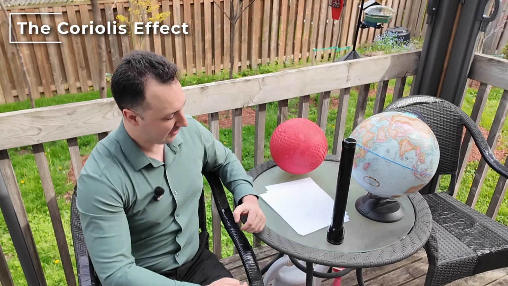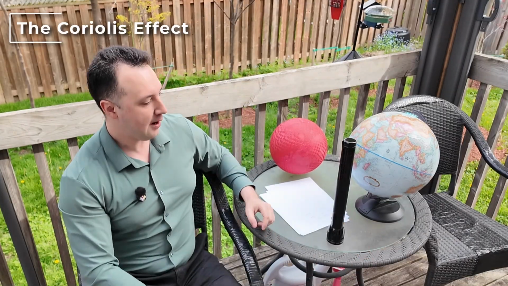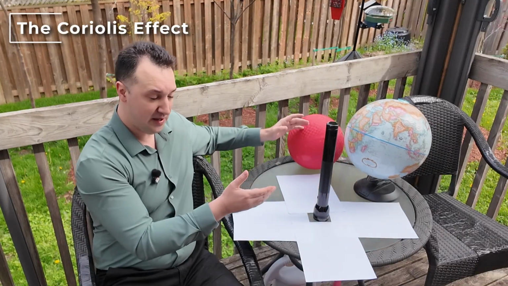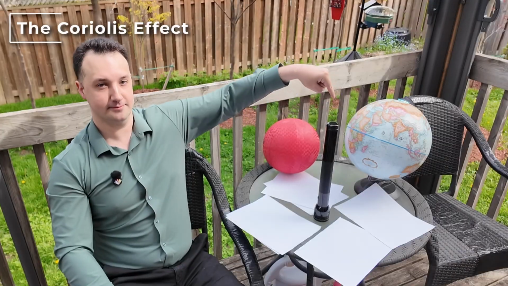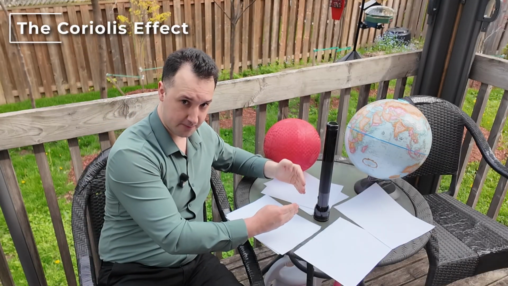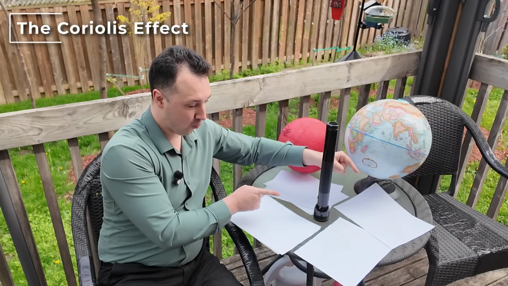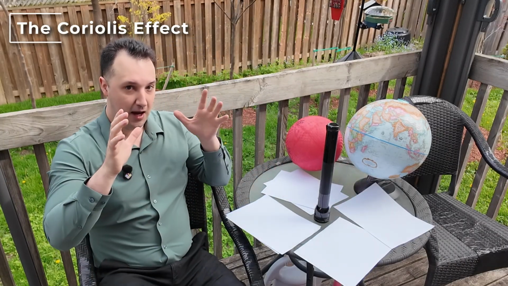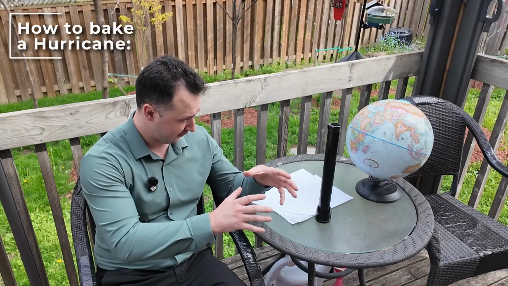So this misses to the right, this misses to the right, this misses to the right. And when you have a bunch of winds that all miss to the right, you have a vortex. Because they're all going to the center, but they're all missing to the right, and they're forced into a cyclical vortex. And you have a hurricane, or the start of one. Okay, so that's how you bake a hurricane.